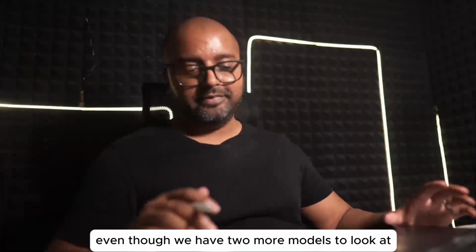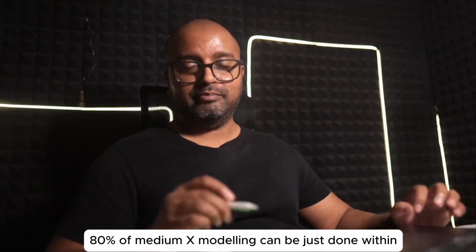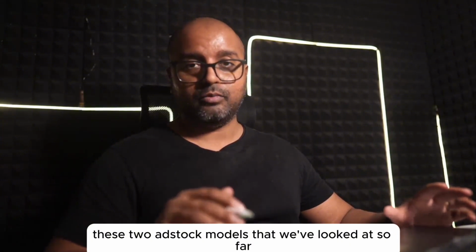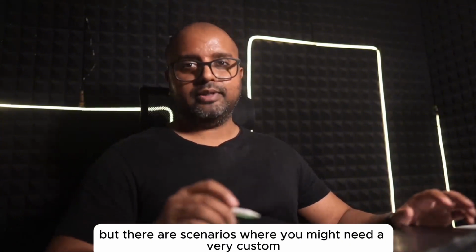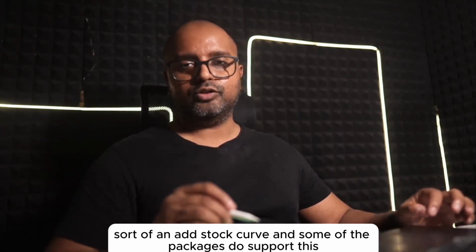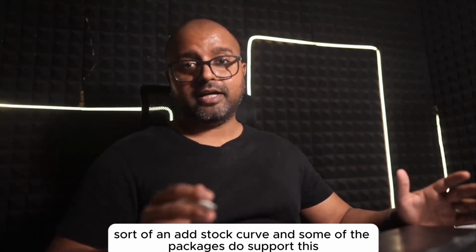Now here's the good news. Even though we have two more models to look at, 80% of media mix modeling can be done within these two ad stock models that we've looked at so far. But there are scenarios where you might need a very custom sort of ad stock curve, and some of the packages do support this.